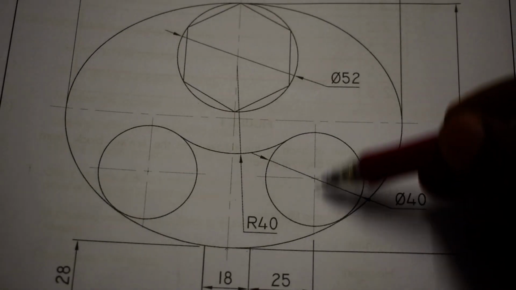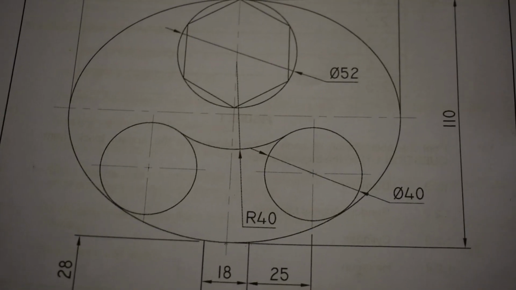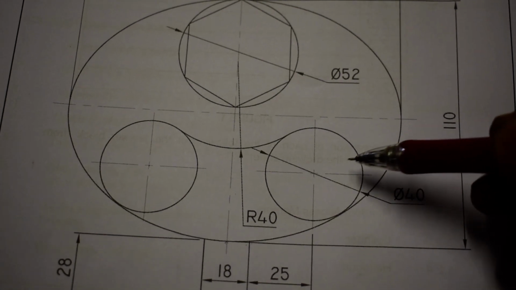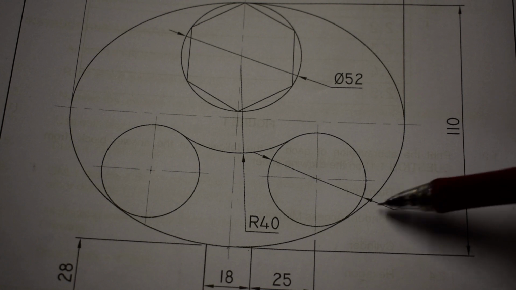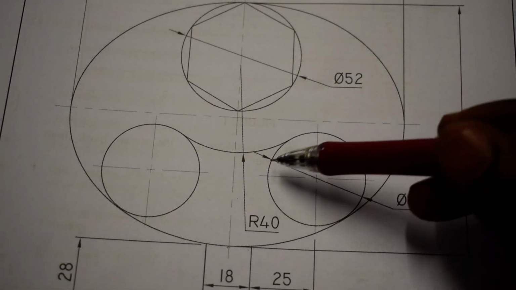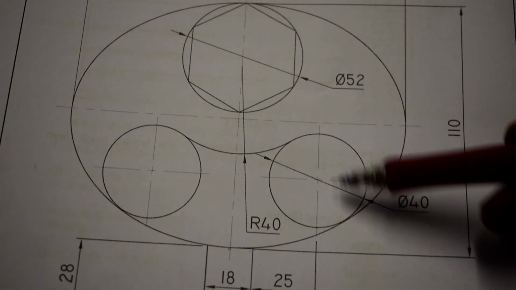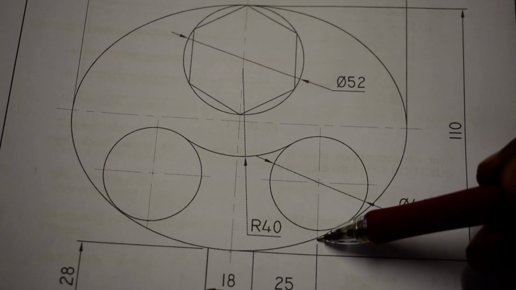Then from there, what are we going to do? We are given a diameter 40. Then this dimension from here till here is what we have now, but we do not have this one from here till there.